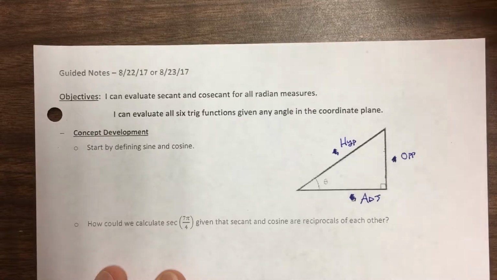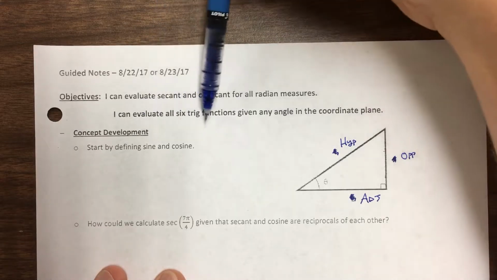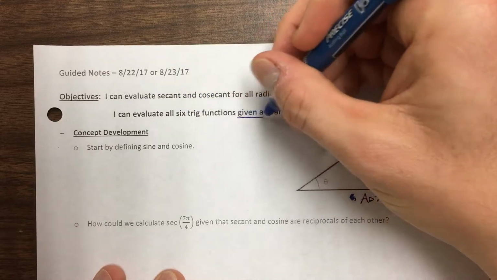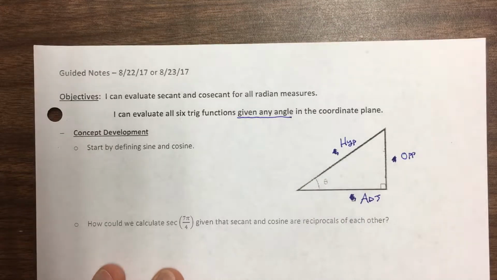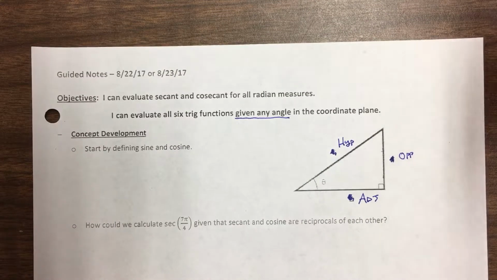In this video, we're looking at evaluating secant and cosecant. In the next video, we'll look at how we can evaluate all six trig functions given any angle in the coordinate plane. Well, that'll be on the next one. So let's start by looking at secant and cosecant.